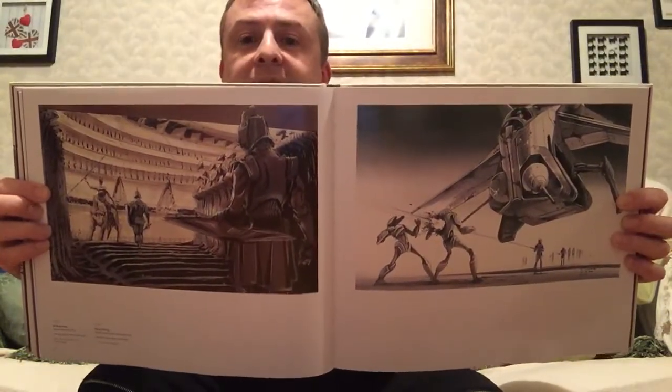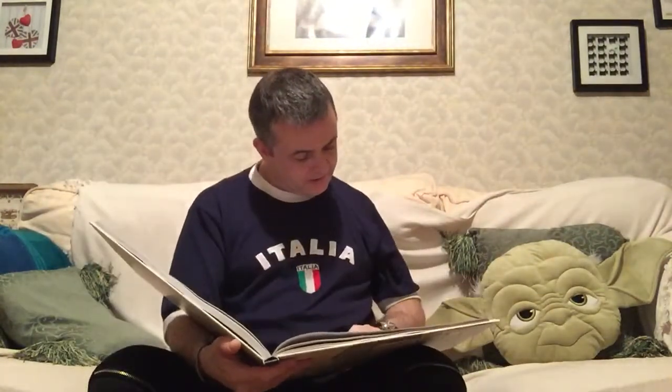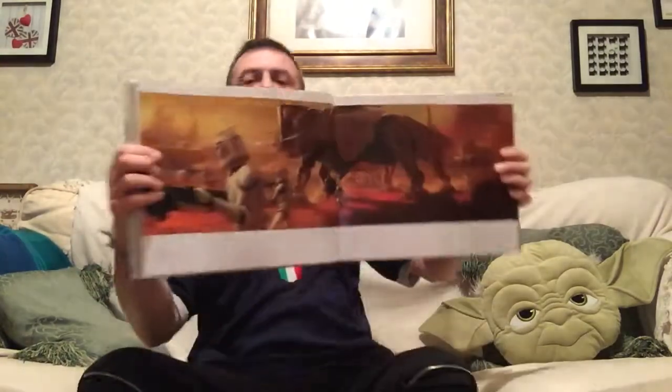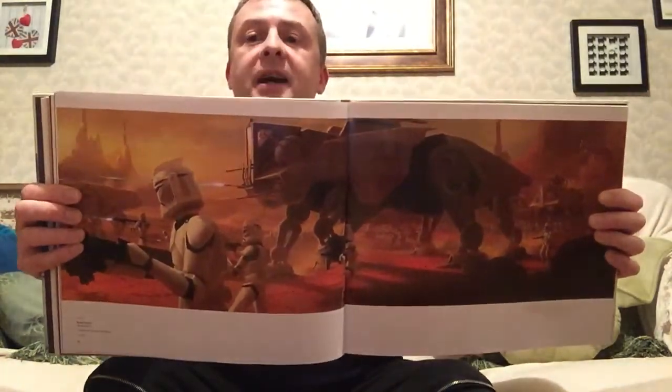Love this. This is great. That looks like a submarine. This is the Geonosis Execution Arena. We saw that one before. Did we see this one? I don't recall. It's a great image of the tank and the clone troopers on Geonosis.